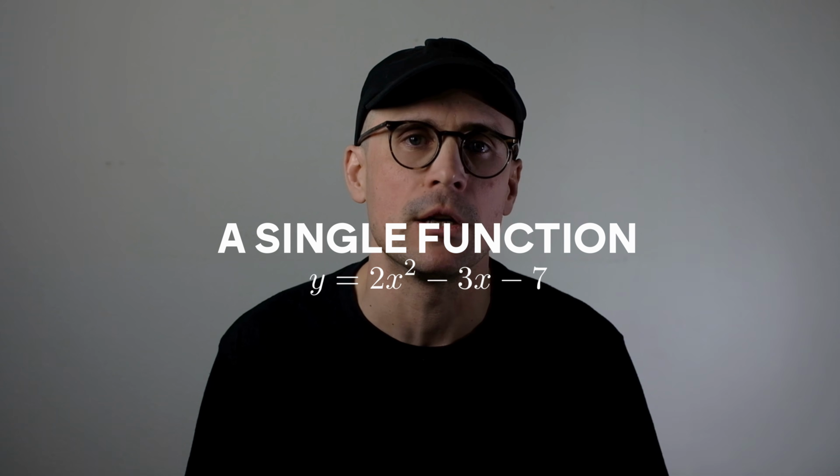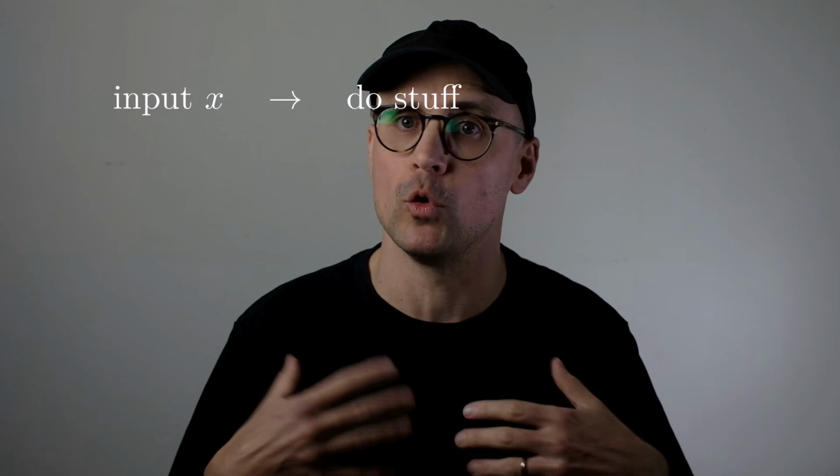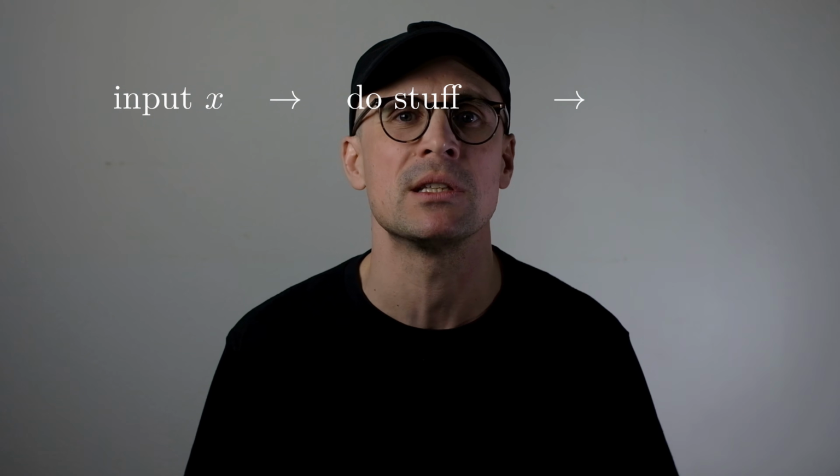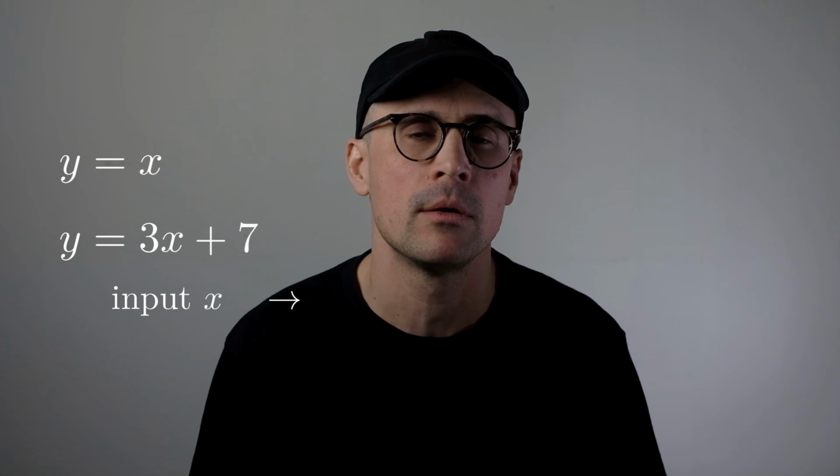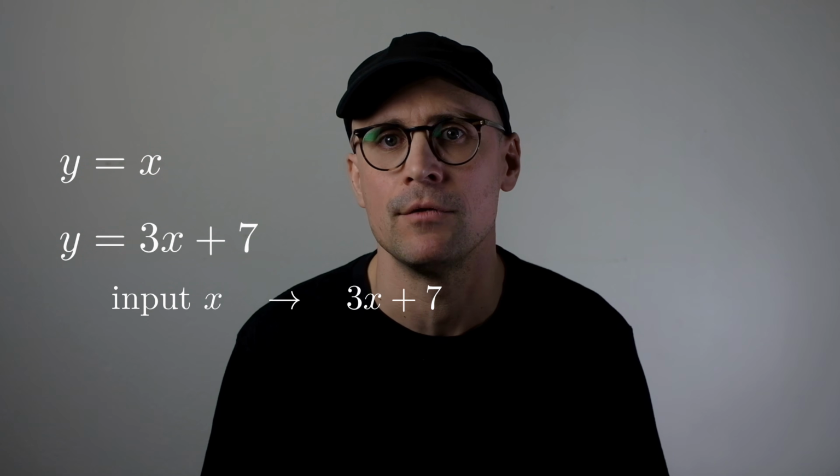Moving on to functions. A function is like a recipe. You take an ingredient x, do a bunch of stuff to it, and you get some specific result, which we call y. All of the following are functions. In the first, you put in x and get the same number out. In the second, you put in a number, multiply it by 3, and add 7 to get your output.